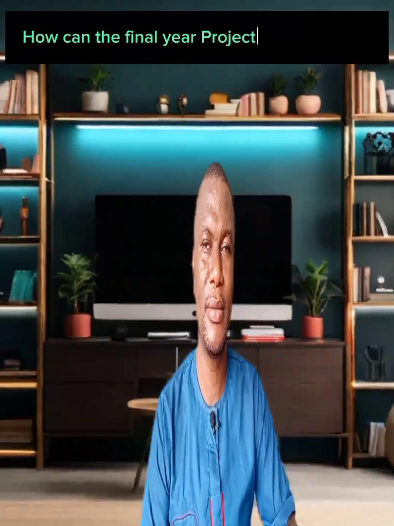Whether you use the 2017 version or the current version, you are good to go. So how can the final year project be presented? If you look at the final year project, you will see the cover page. The cover page should have the information about the study, and it should also have the supervisor's name and the group that did the work.